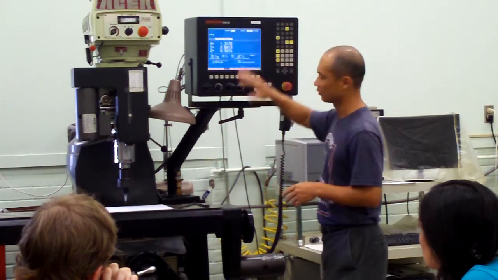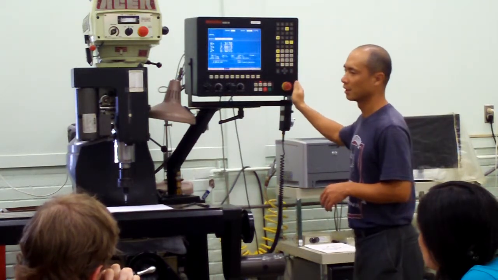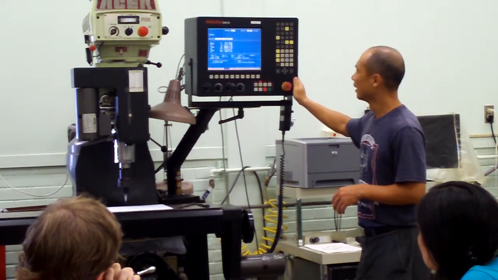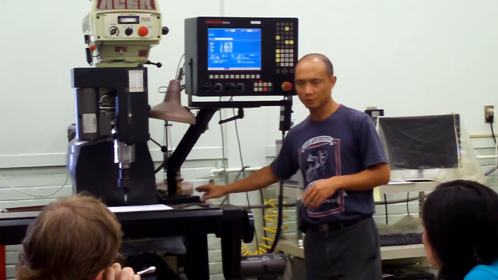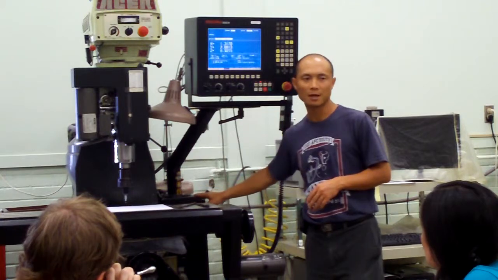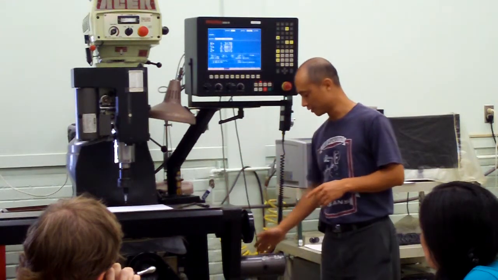We can also control the motion by using the controller. This controller is a retrofit controller. It controls the output from the amplifier, this amplifier box. The amplifier will generate current, which will feed into this AC motor here. That's called a servo motor.